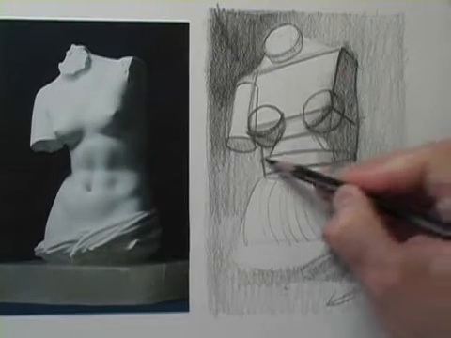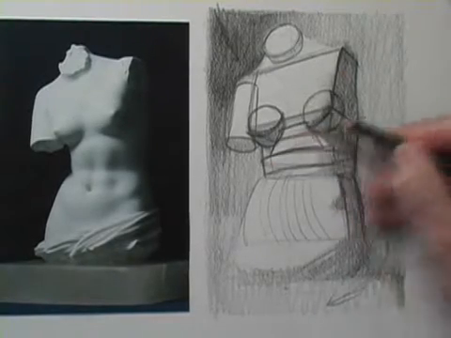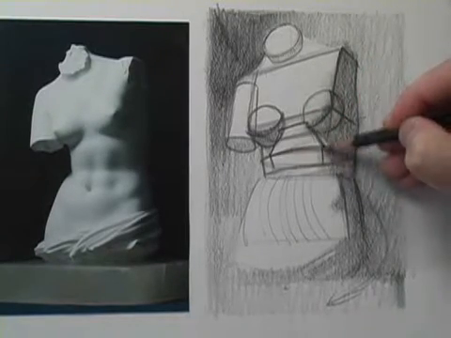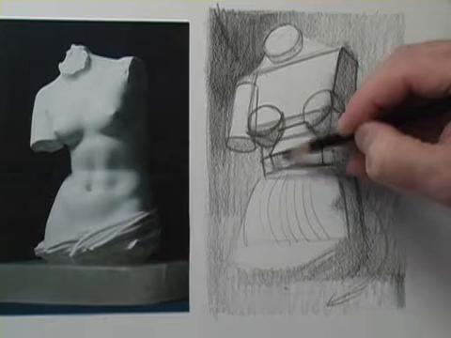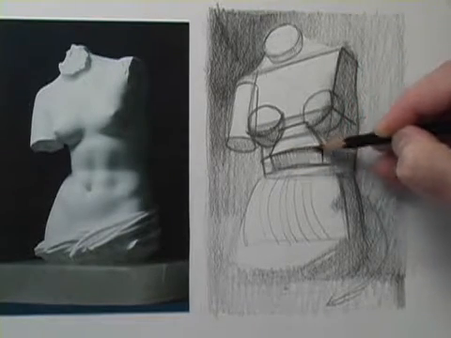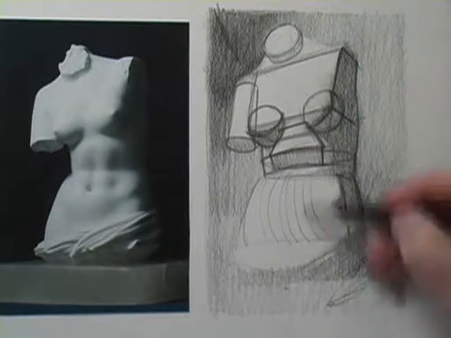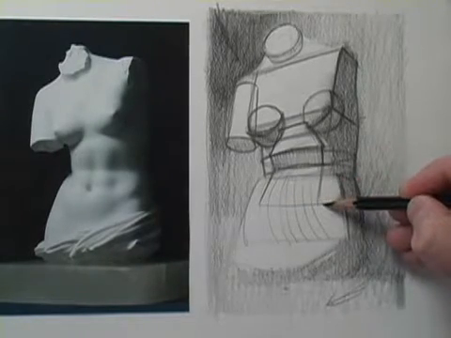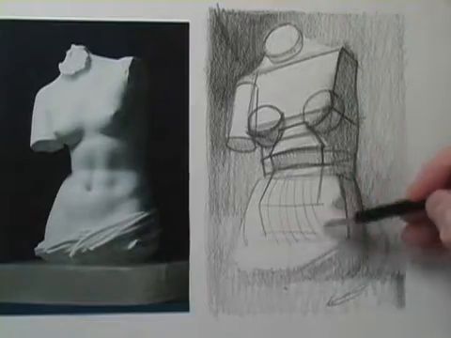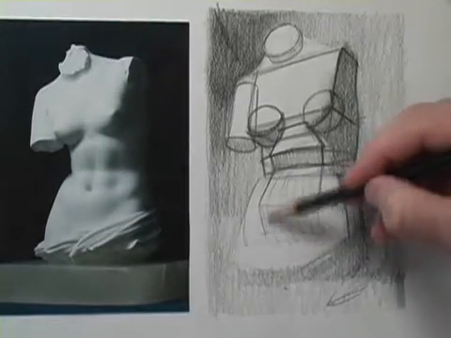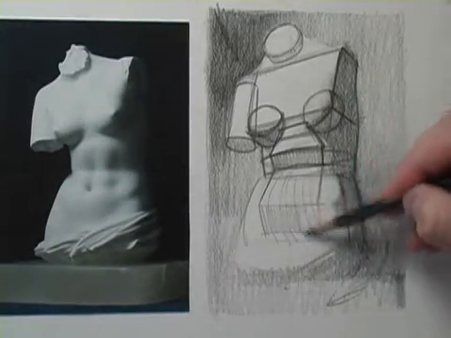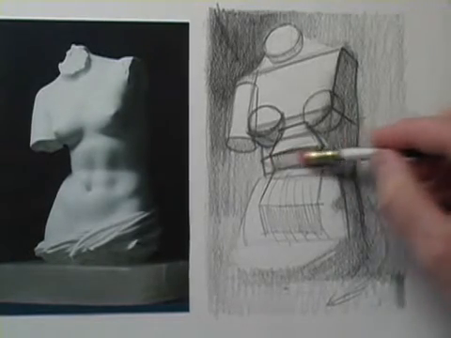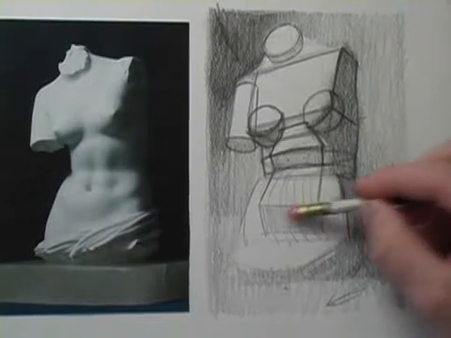So basically, this would be a top plane, and that part of the abs, even though it's in the light, is going to be an underplane. Then this part of the abs is a top plane, and then this section right here turns under a little bit. So you have surface planes on the front plane, but the key here is to keep it light because it's in the light.